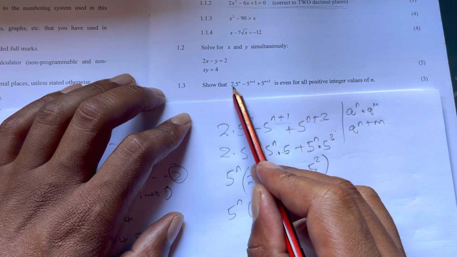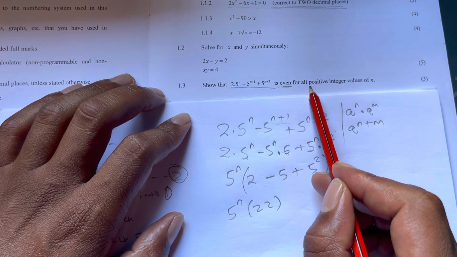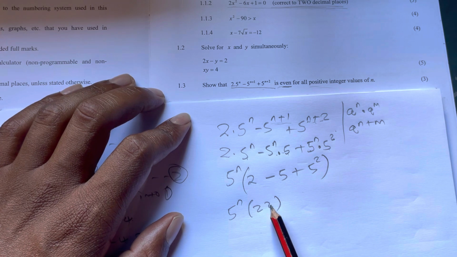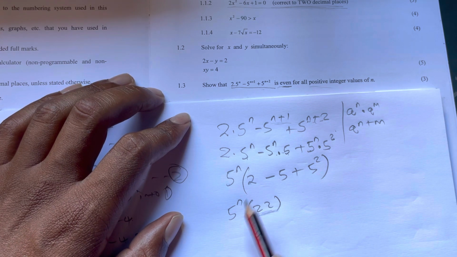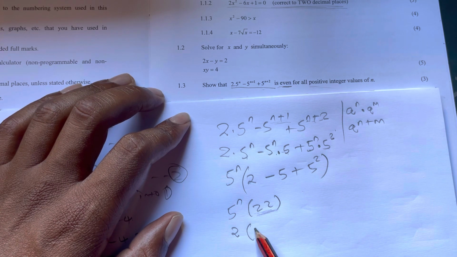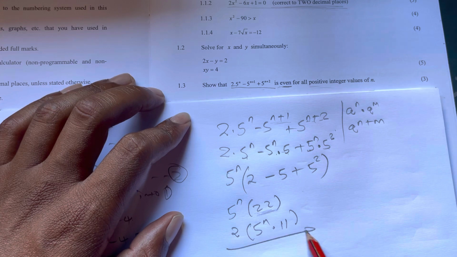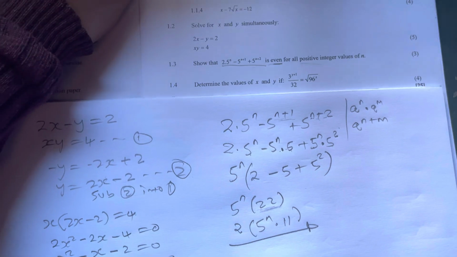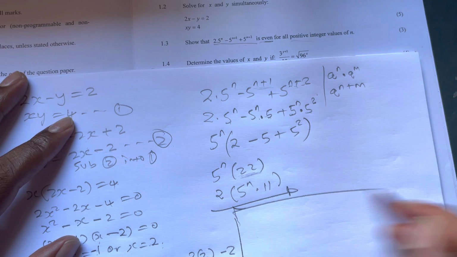It says, show that this is even for all positive integer values. You check 22 is divisible by 2, so factor out 2 and say 5 to the power n times 11. That's your answer. Okay, done. So let's do the last question.